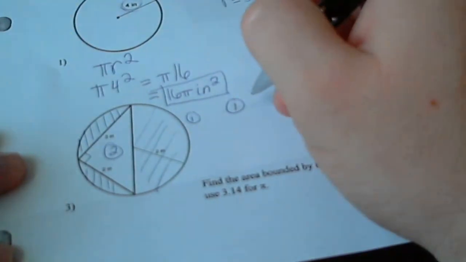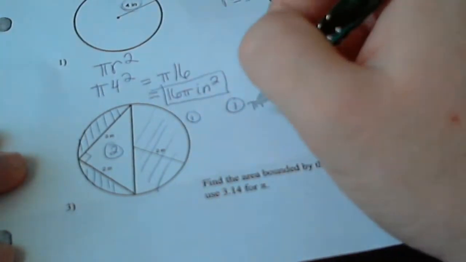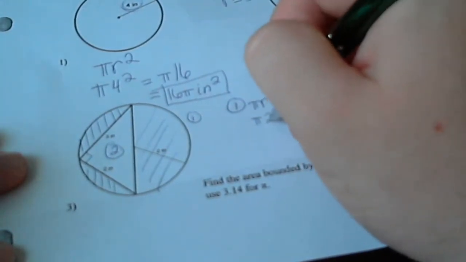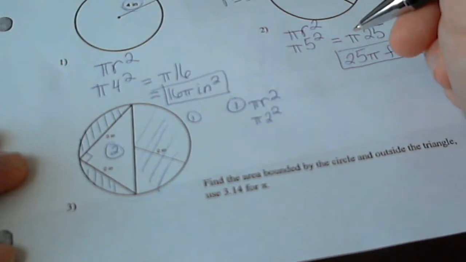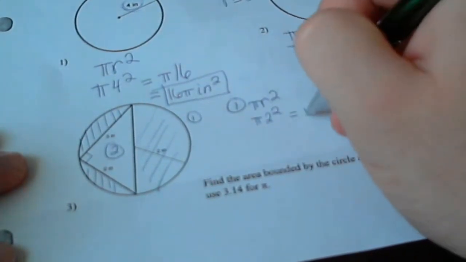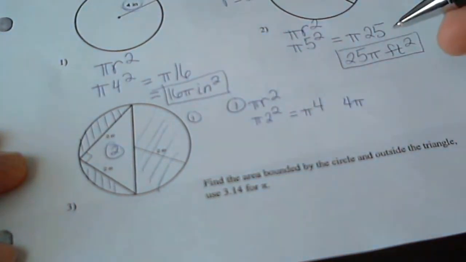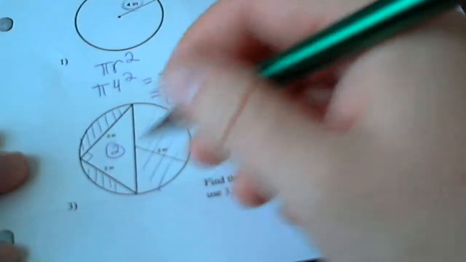Area 1, the circle. Pi r squared, where r is 2. So pi 2 squared. That is equal to pi times 4, or 4 pi. Alright, now, area 2, the triangle.